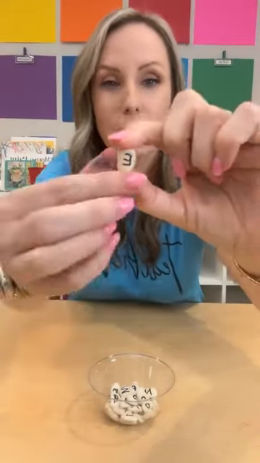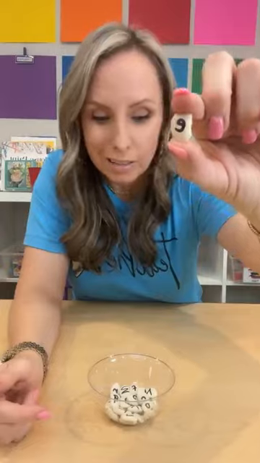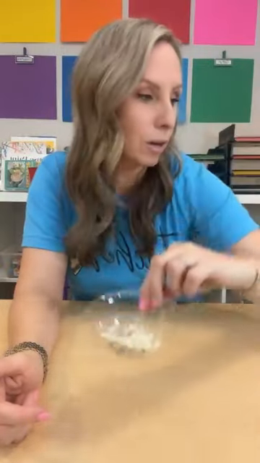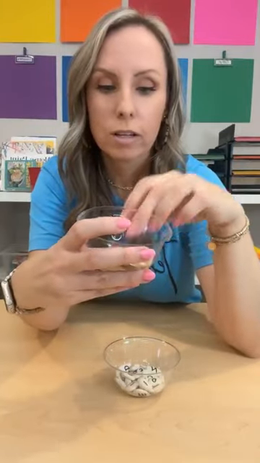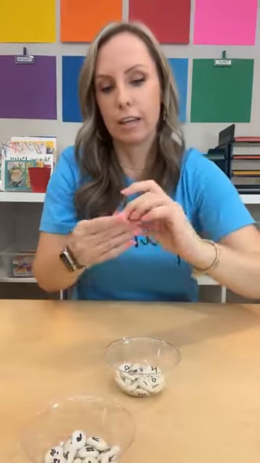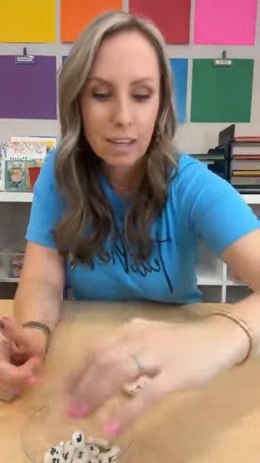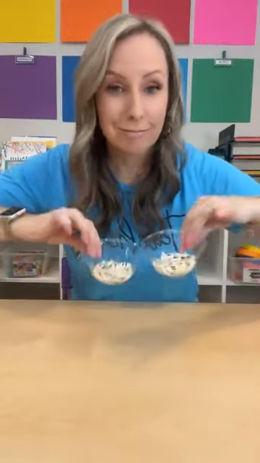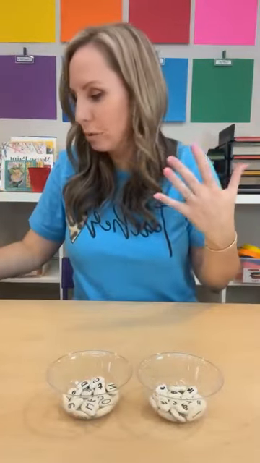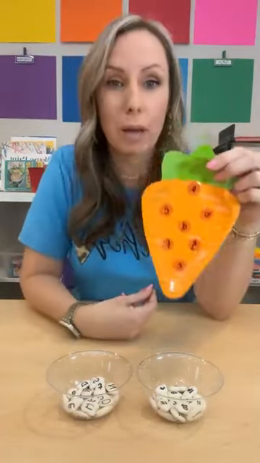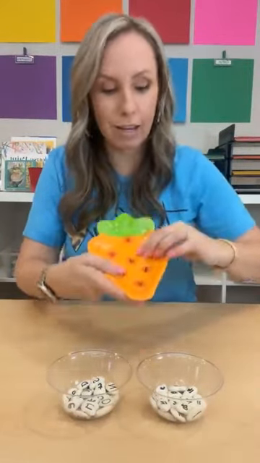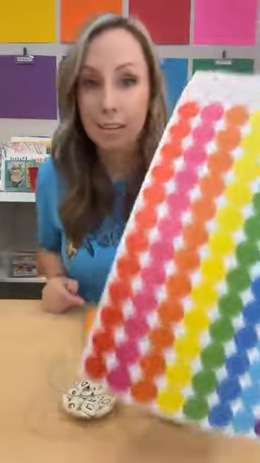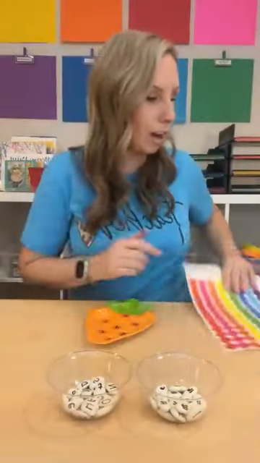I do uppercase on one side and lowercase on the other, and then I have all the letters. I have numbers too. So here's number 2. These are just lima beans, which you probably have in your classroom. But now how can you use them? You can use them with paper plates. This is just a carrot plate I got from Walmart, and I used these dot letter stickers, which I have in my Amazon storefront.